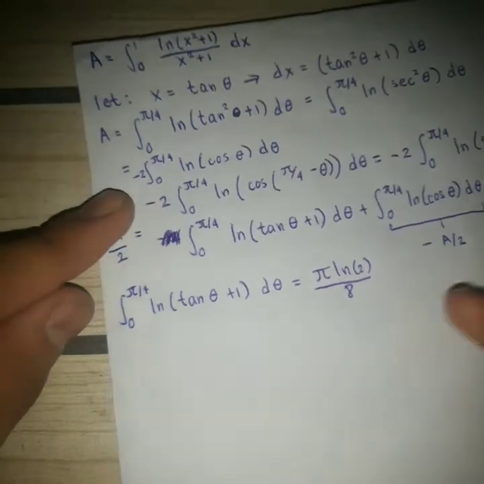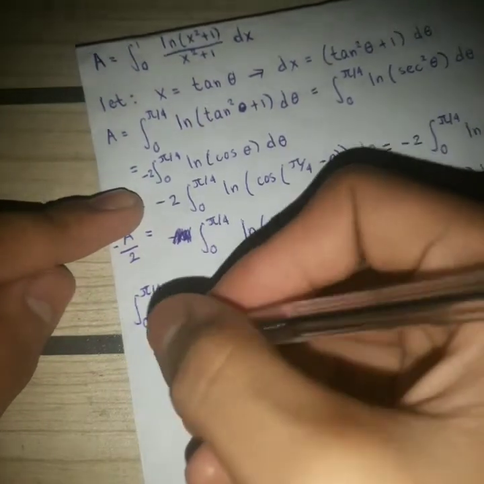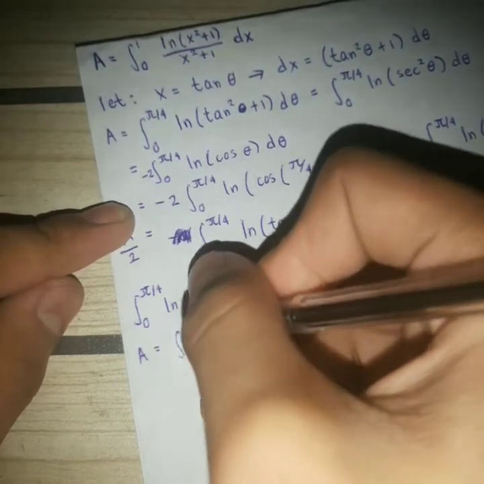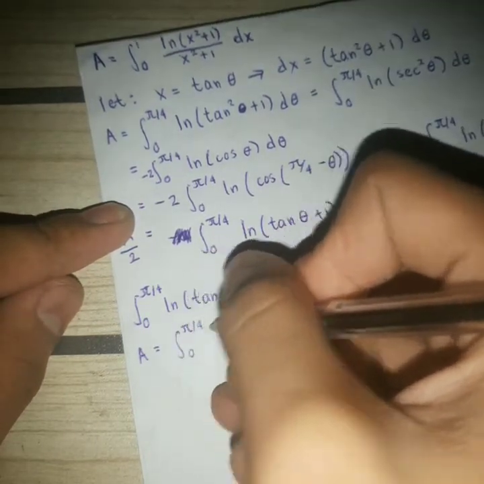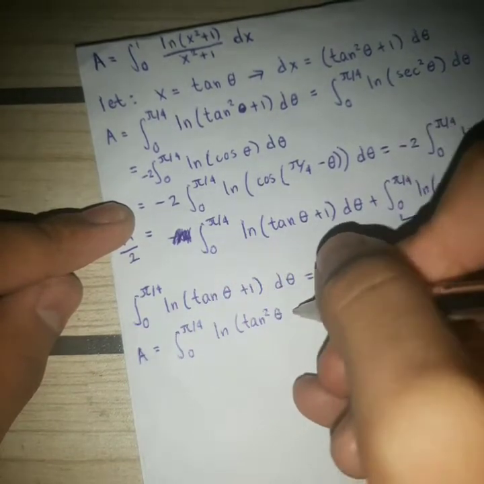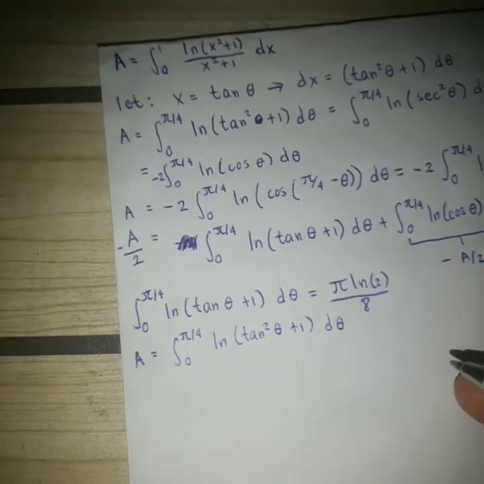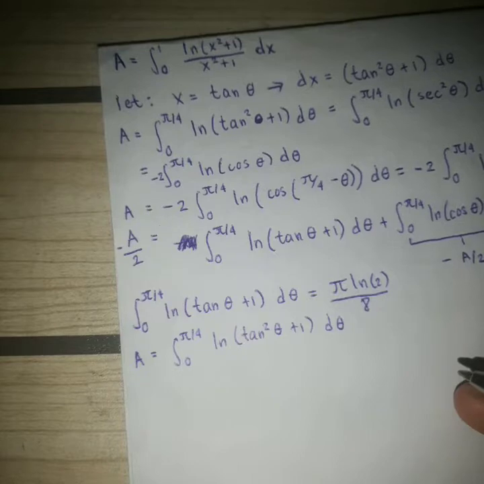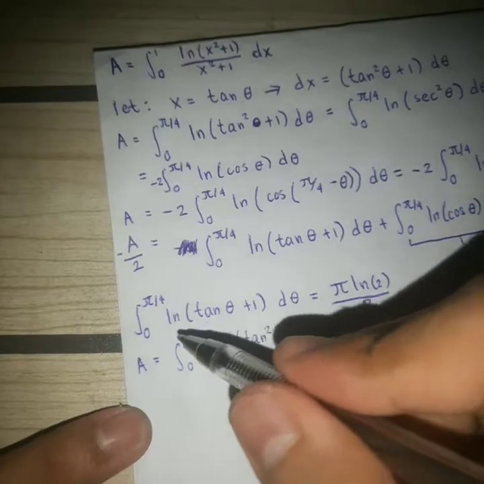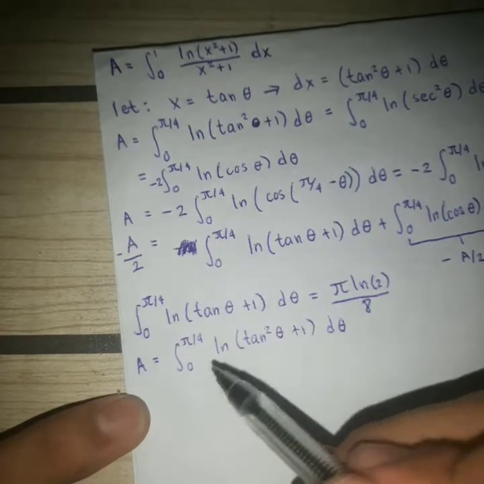So now, going back to our original goal here, we have A is equal to the integral from 0 to pi over 4 of ln(tan squared theta plus 1) d theta. By multiplying both sides of this, we may get the answer for this.